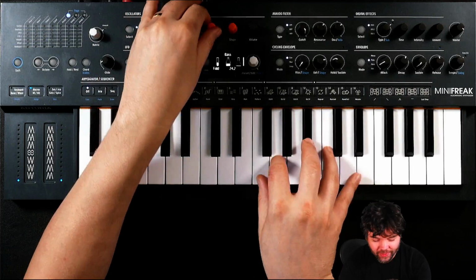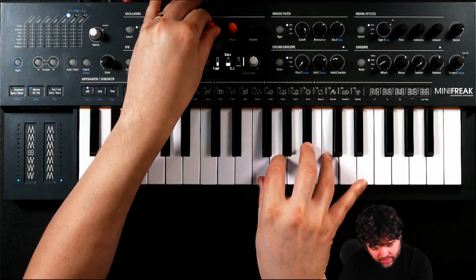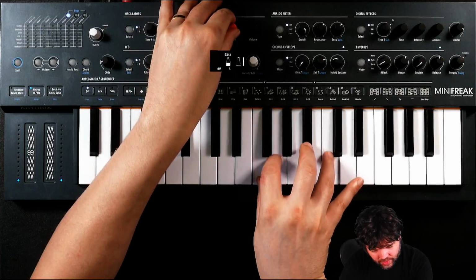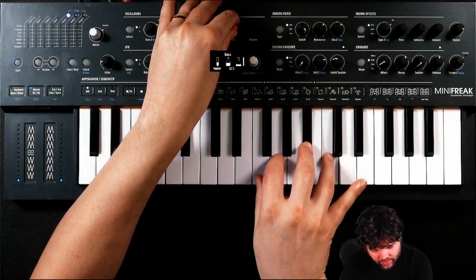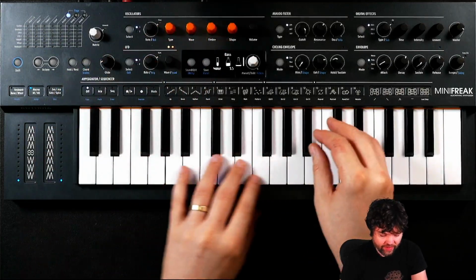So that's an actual wavefold, the timbre parameter. Okay. And the final parameter brings in some noise. Let's try and filter this down.